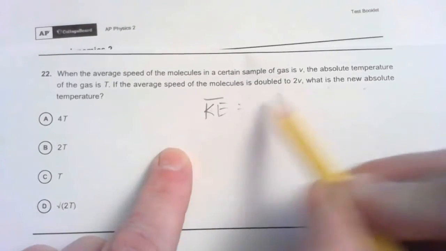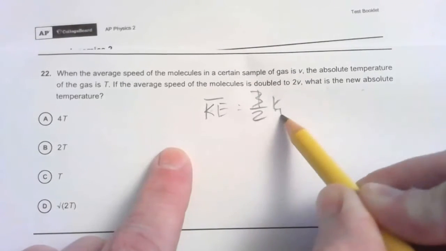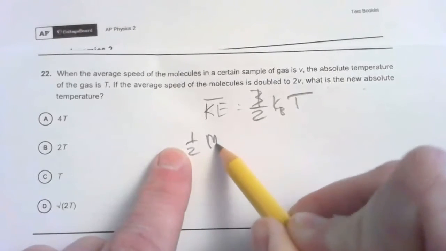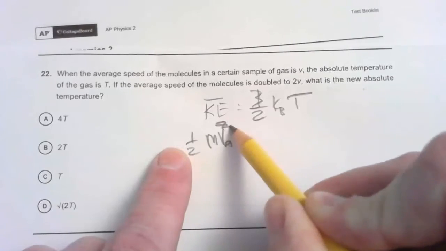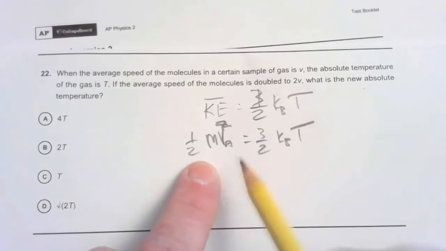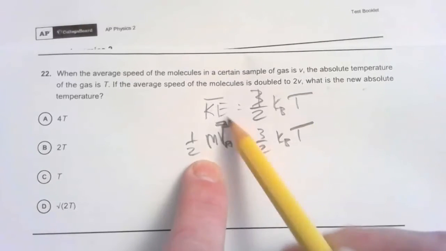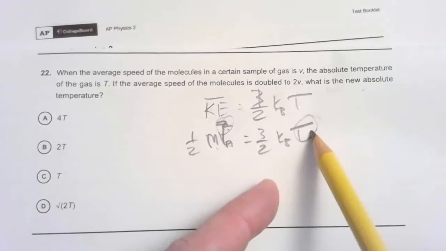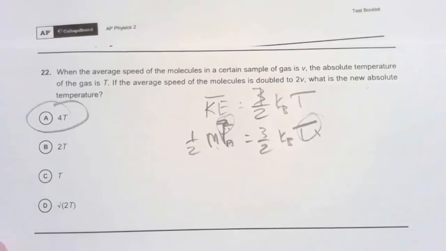Average kinetic energy is equal to 3 halves Boltzmann's constant times temperature. Kinetic energy, of course, is 1/2 m v RMS, the average speed, squared. So if you go from v to double v, when you square it, that's going to come out to be a factor of 4. So you have 4 times the kinetic energy, 4 times the temperature. I would say A.